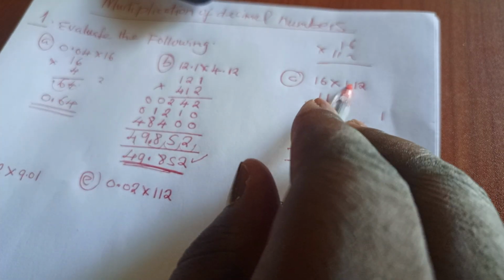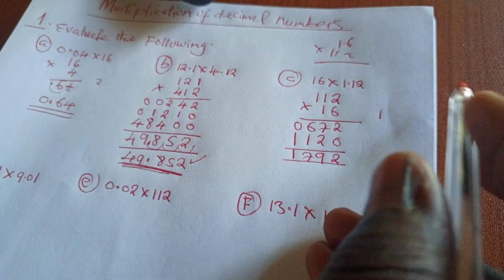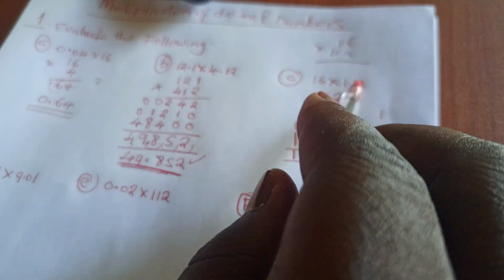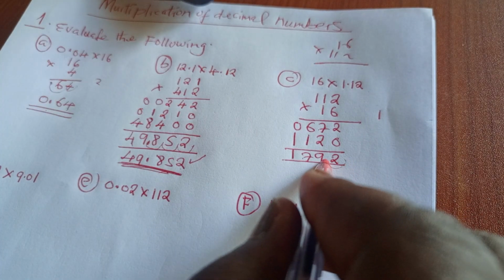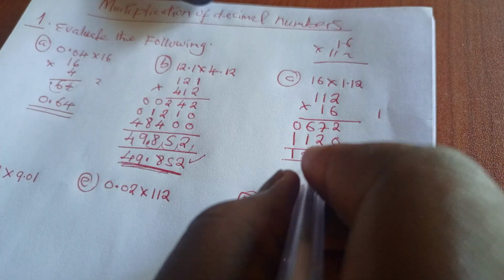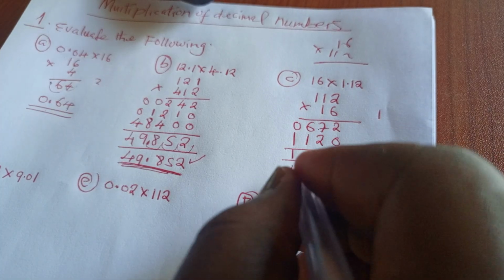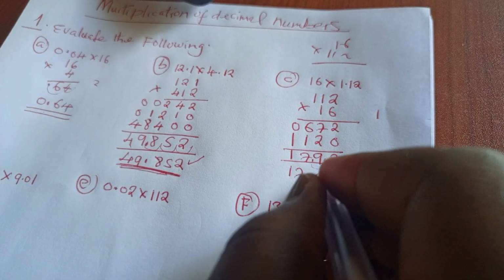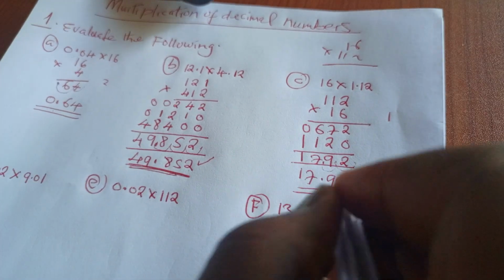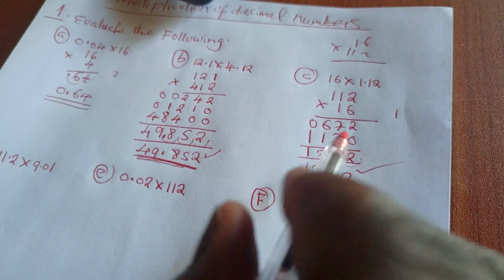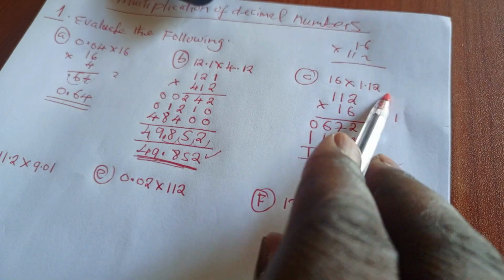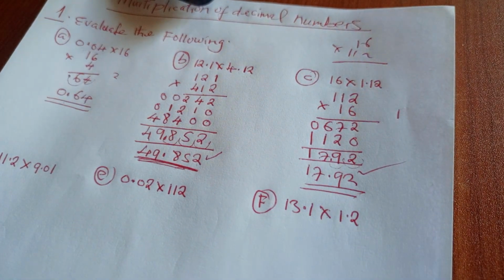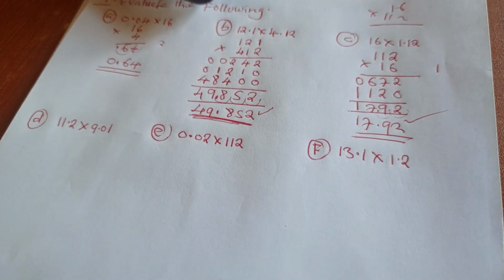Then here, after the point, going to the right-hand side, how many numbers are here? I have 1, 2, which means I need to count starting from here. So I'll count 1, then 2. So the point is here. So the answer will be 17.92. As you can see in the final answer, after the point we have 2 numbers, and even here we have 2 numbers. So this is very much correct.